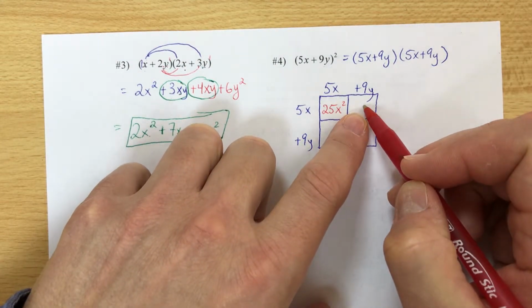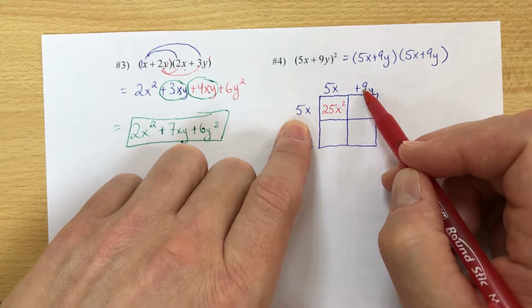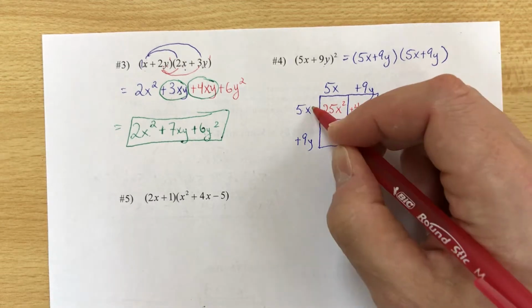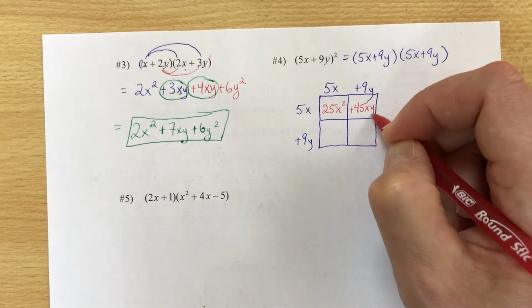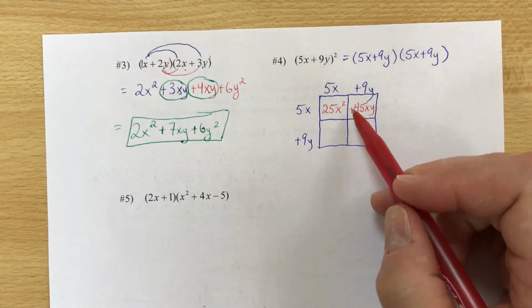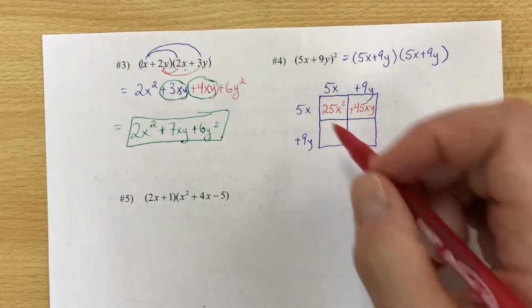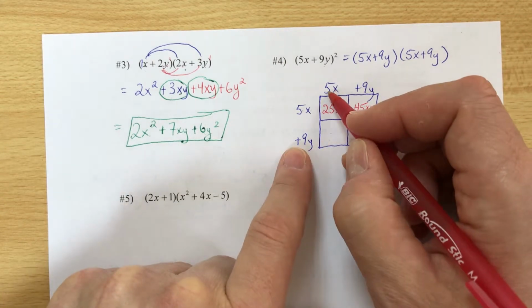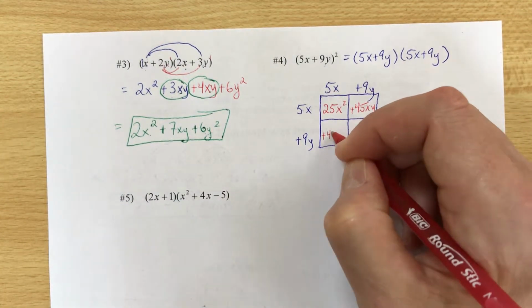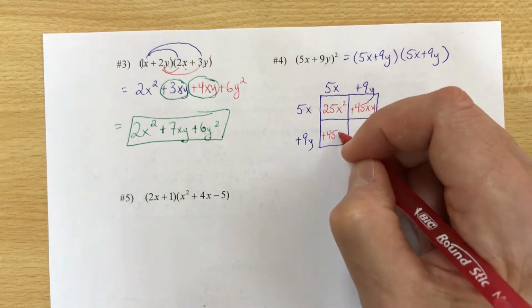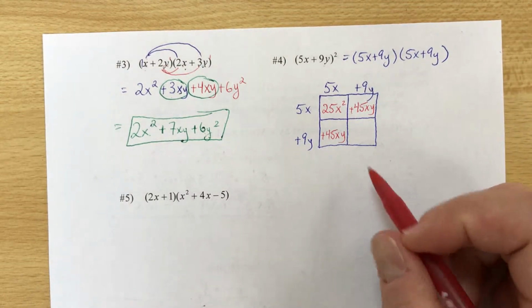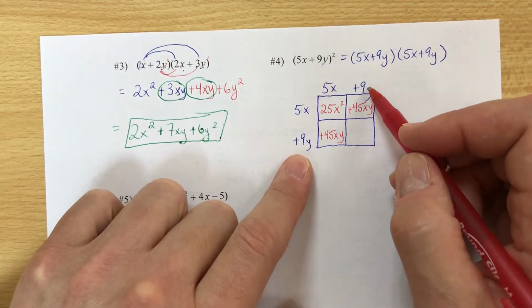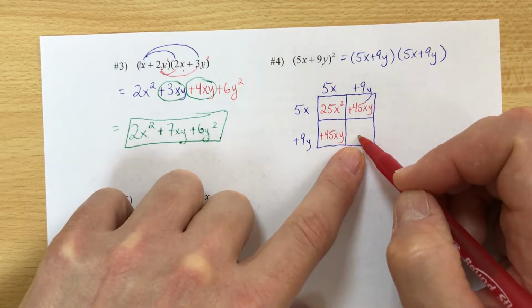Now this square is 5x times 9y, so 5 times 9, 45. X times y is xy. And it's a positive, so I'll put a plus there. Now, down here, 9y times 5x, 9 times 5 is 45. Y times x, I'll write it as xy. Okay, you see the like terms there? They're actually identical terms. And then the last square here is 9y times 9y.